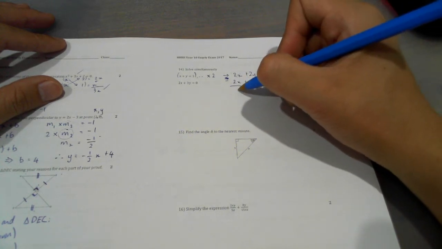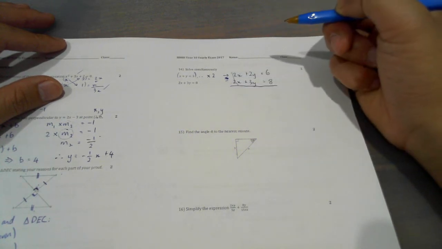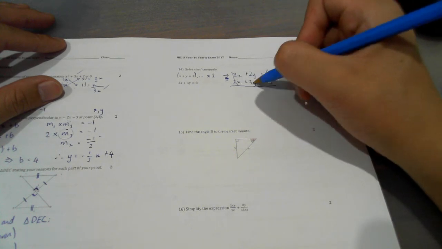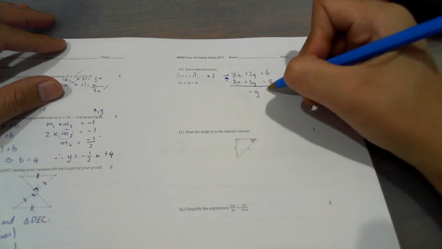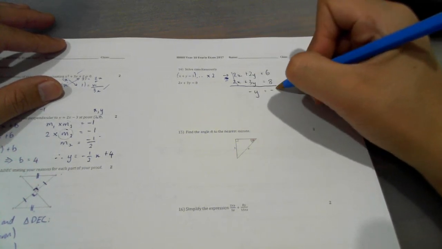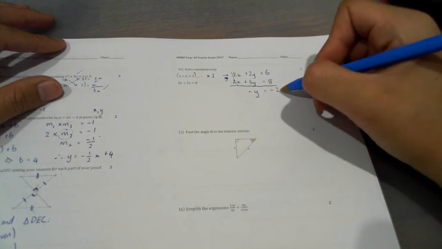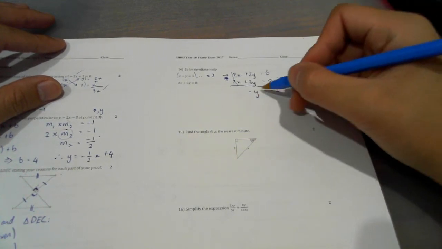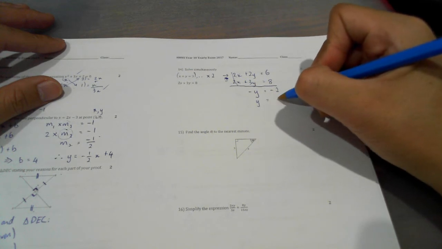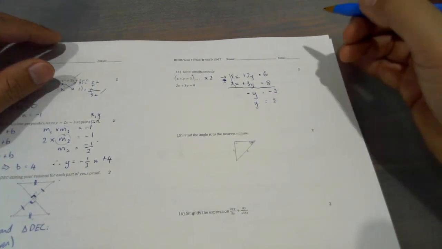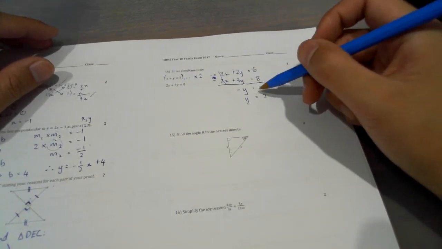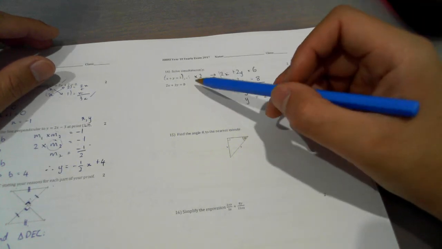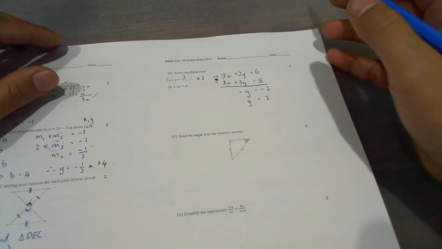2x take away 2x is 0, so you can just cross it out if you want. 2y take away 3y becomes minus y. 6 take away 8 is minus 2. Now you can solve for y. Just divide both sides by minus 1. y is 2. And once you have your y answer, you need to substitute it back into one of the originals to get your x answer.